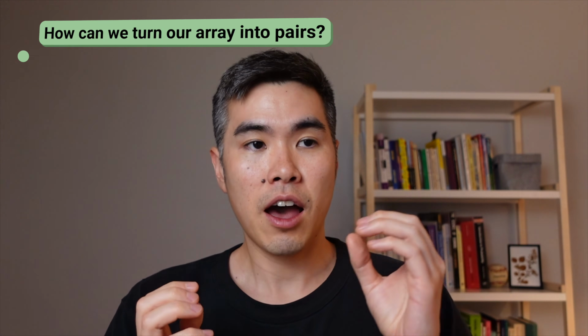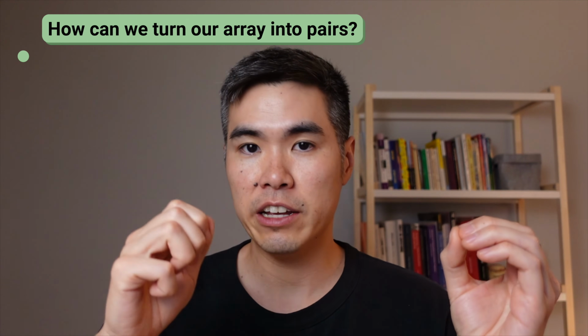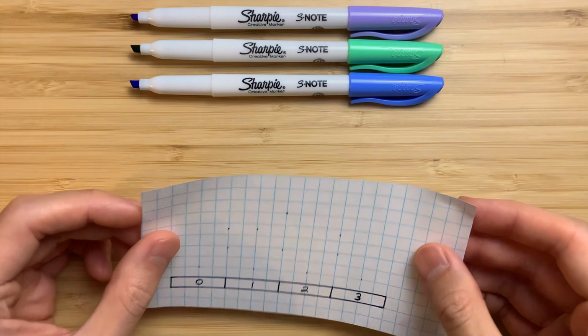We're given an array of numbers, but the underlying question is about pairs of numbers. So this raises a question, which is, how can we turn our array of numbers into pairs? I'm going to try thinking about this with a concrete example.